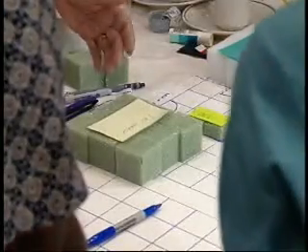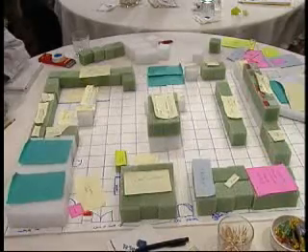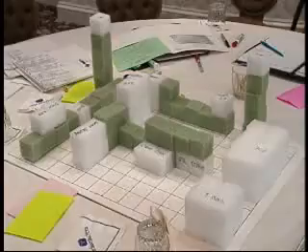Subgroups devoted the morning to creating their layouts. Then after lunch, they presented them to the entire group.